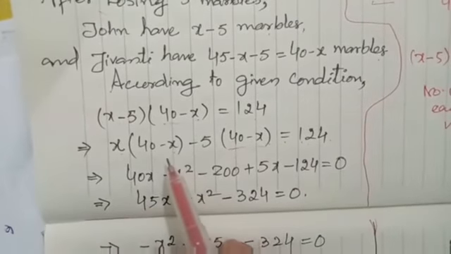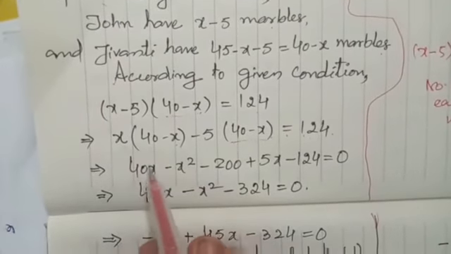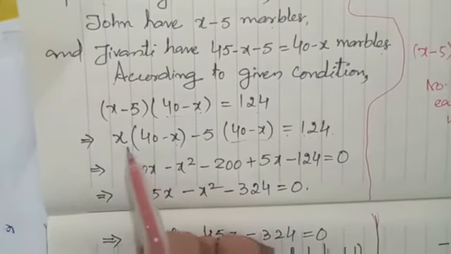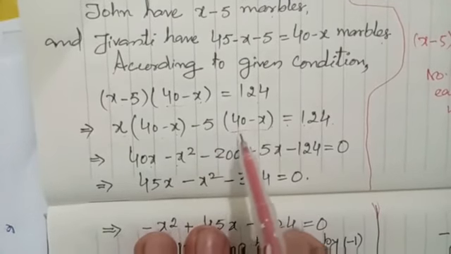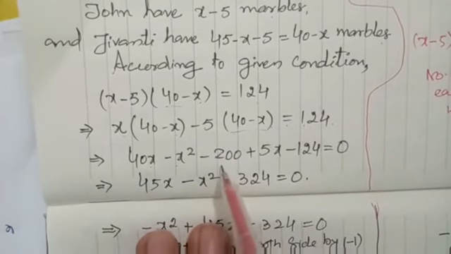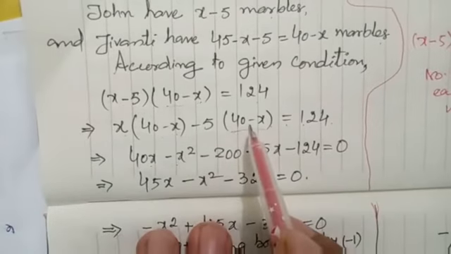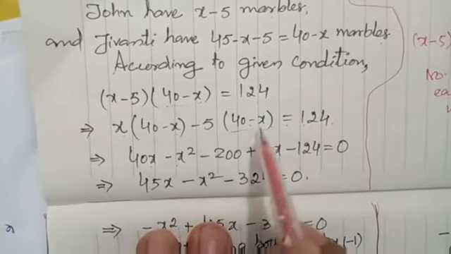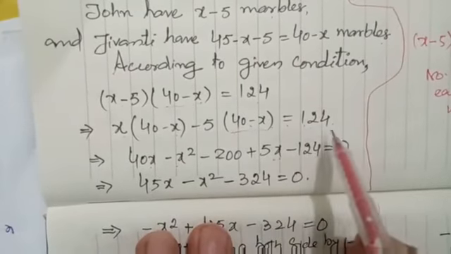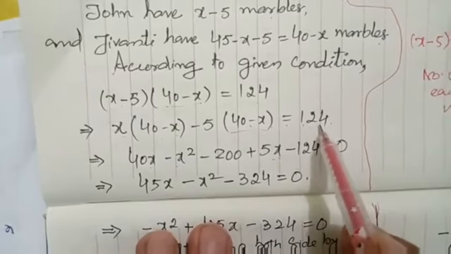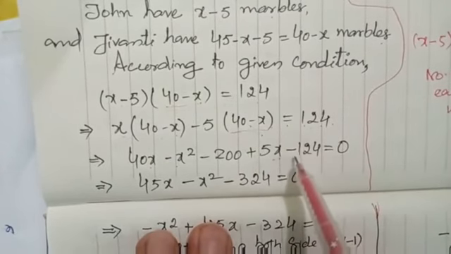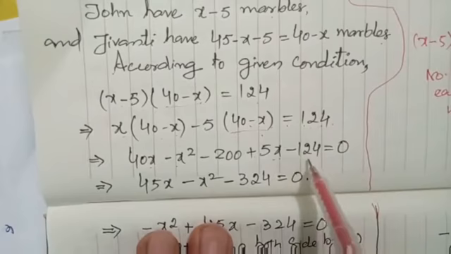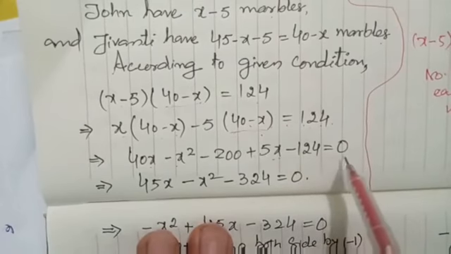This is a general simplification. So X into 40 is 40X. X into minus X is minus X square. Minus 5 into 40 is minus 200. Minus into minus is plus, so here 5 into X is 5X. Here we will transpose 124 to the left hand side and its sign will become negative. That's minus 124 equals 0.